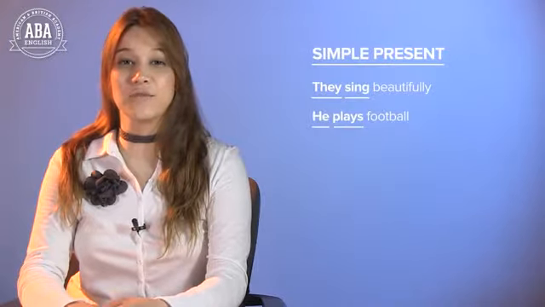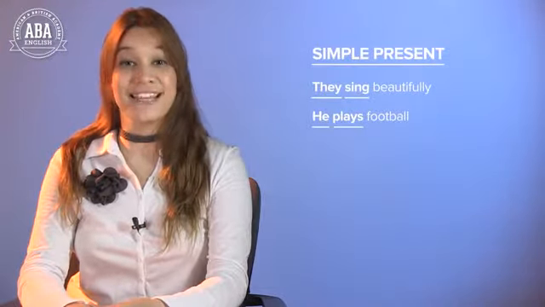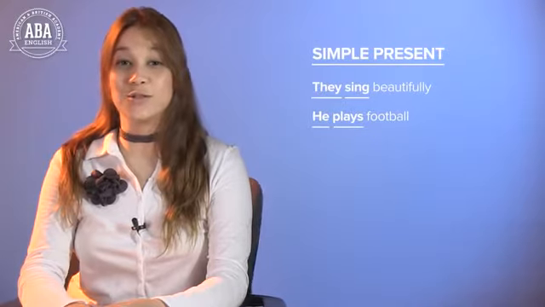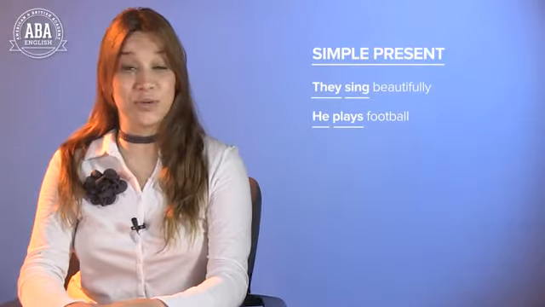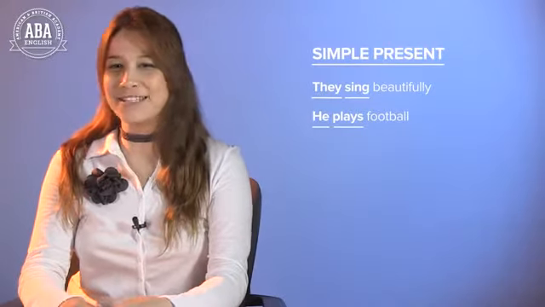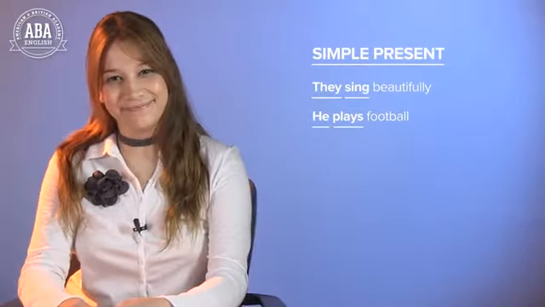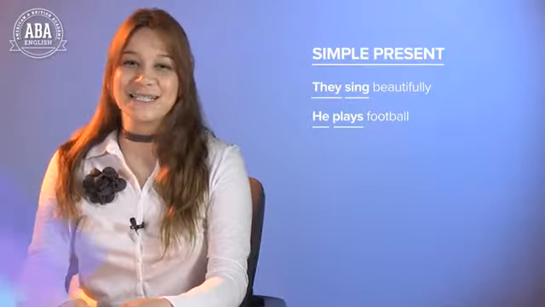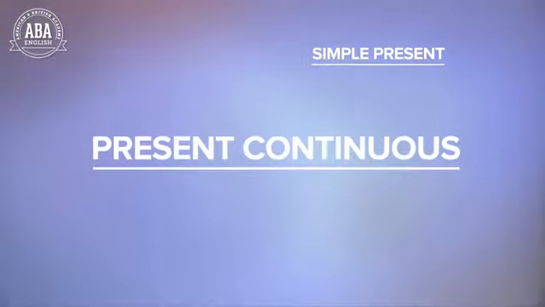Look at another example. He plays football. The simple present is also used to talk about permanent situations. So, the simple present is simple, right? Now, let's compare it with the present continuous.